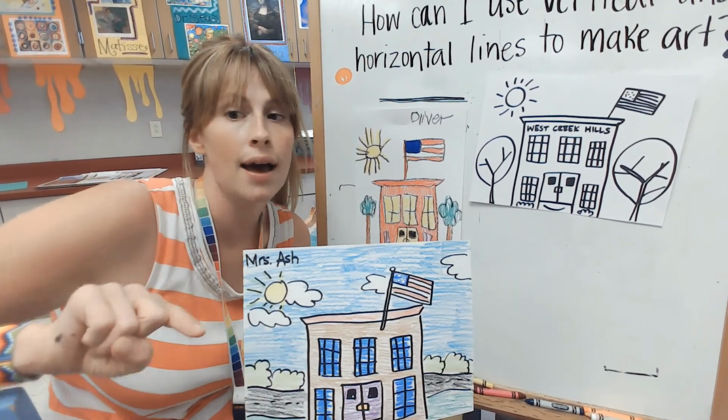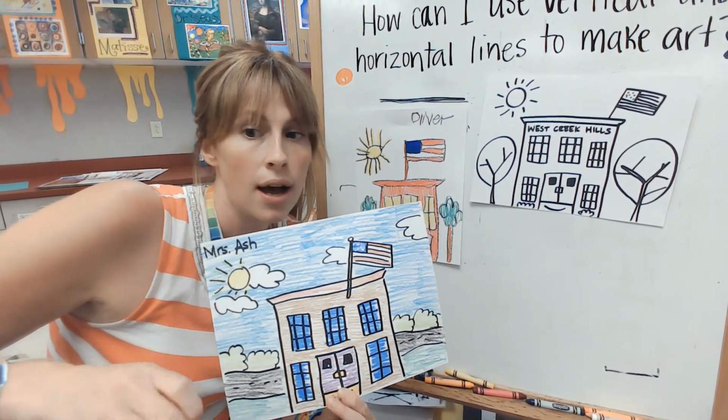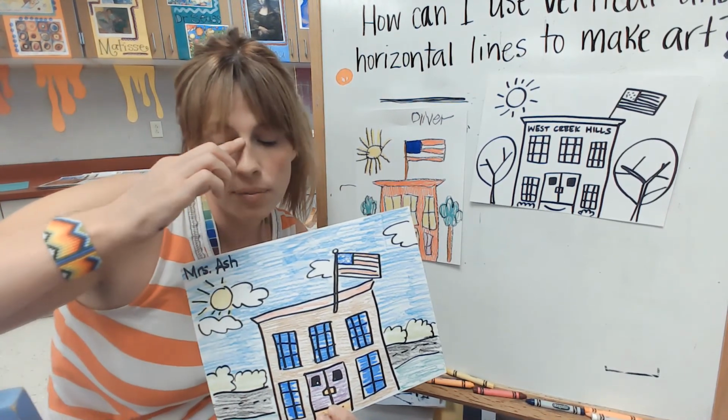Remember, you can click Add Response to this assignment and take a picture of this with your iPad or Chromebook or whatever you're using to create or to get into Seesaw.